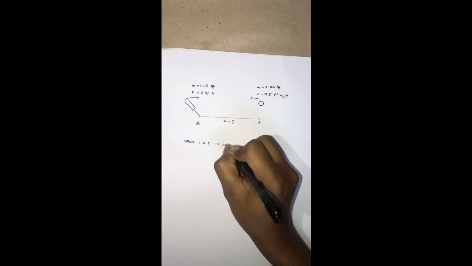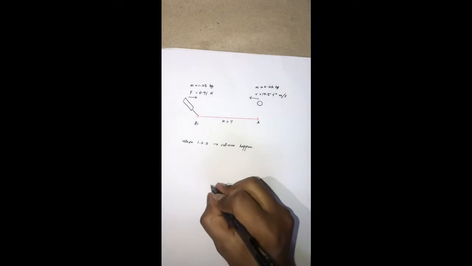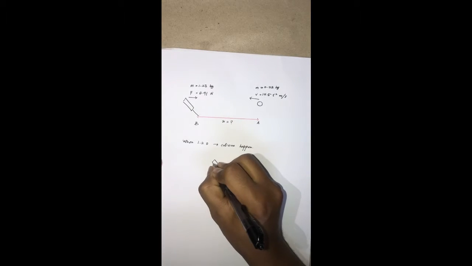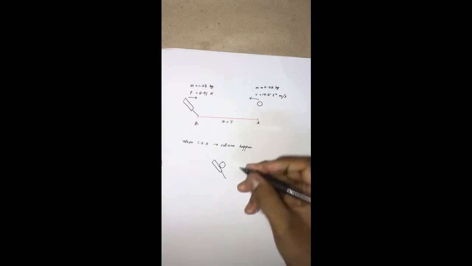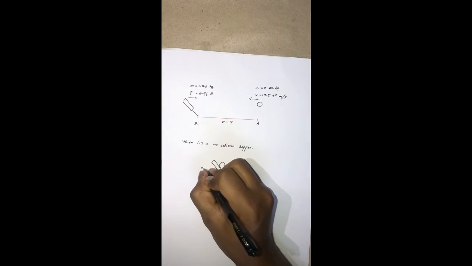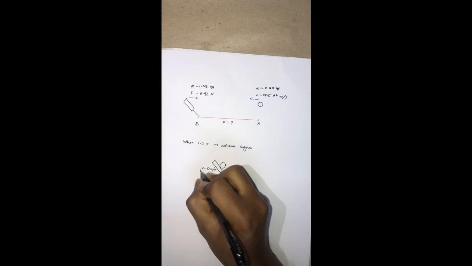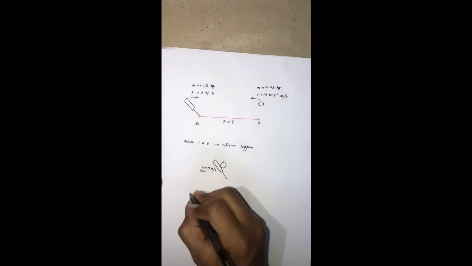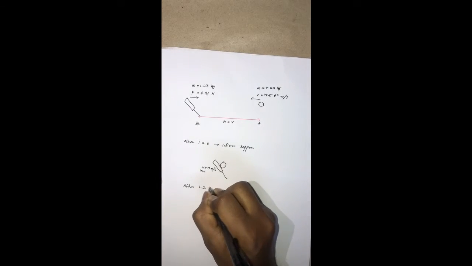At 1.2 seconds, the question states that when the collision happens, the bat is stopped from swinging by the batter, which makes its velocity become 0, while the ball has just hit the bat. So that is where the impulse force is created.